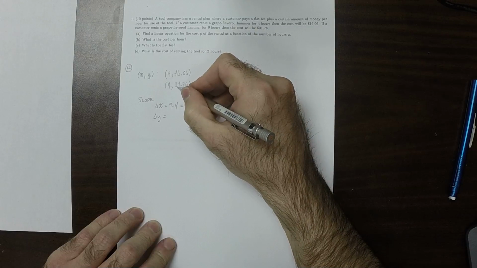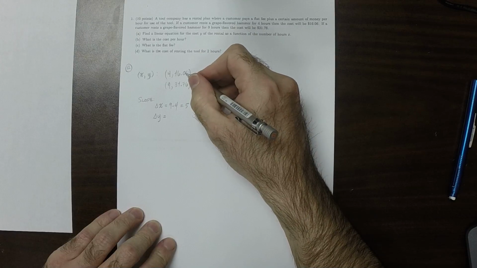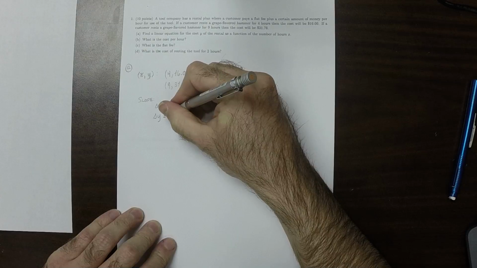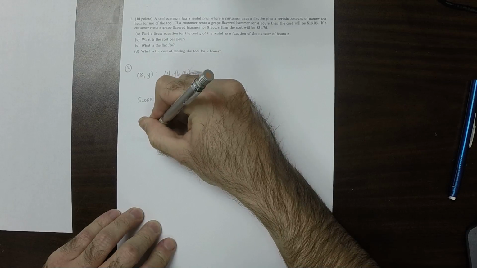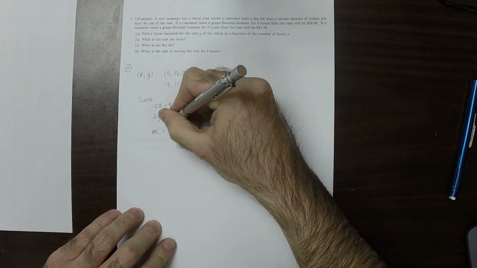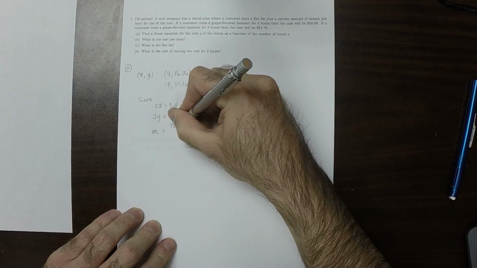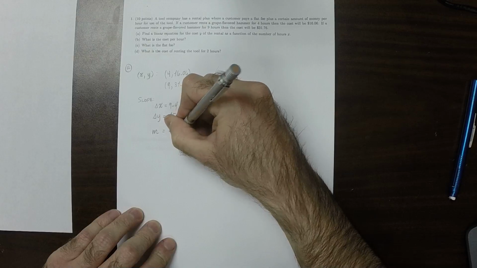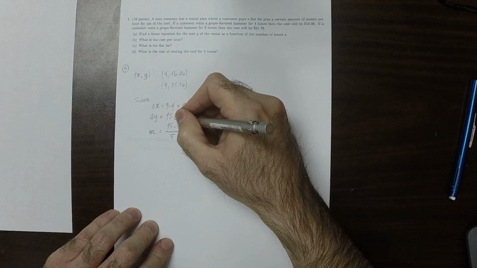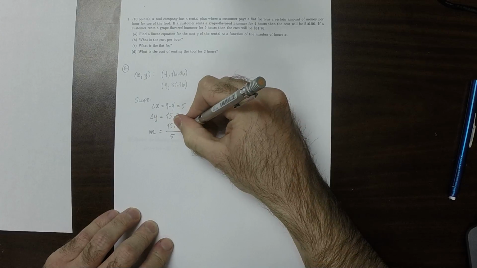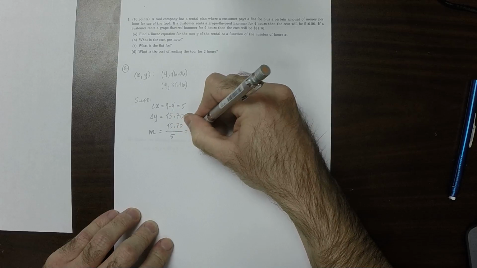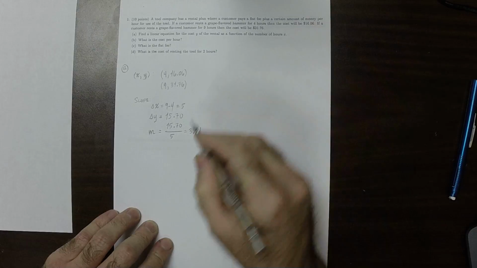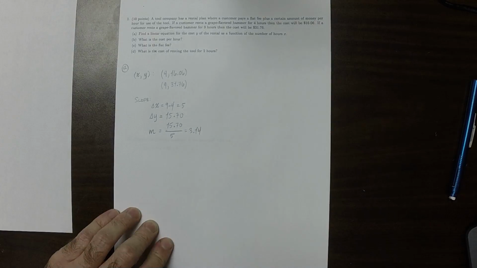Delta y is 31.76 minus 16.06, so that's 15.70. The slope m is 15.70 divided by 5, delta y over delta x, which is 3.14, which was a little joke because 3.14 is the first several digits of pi.